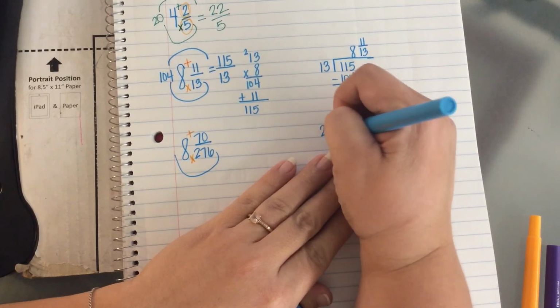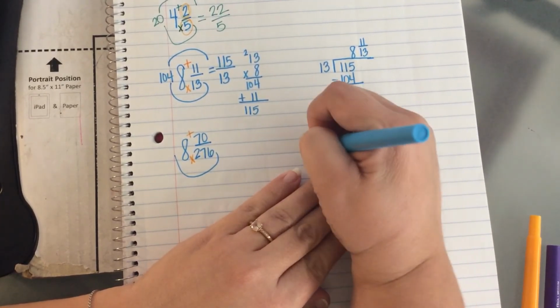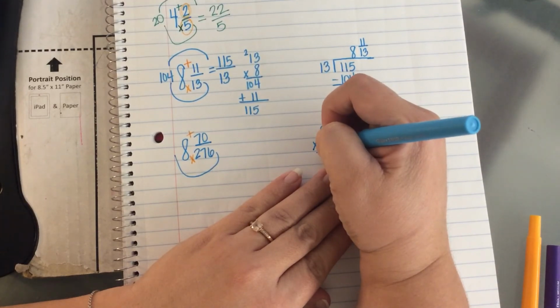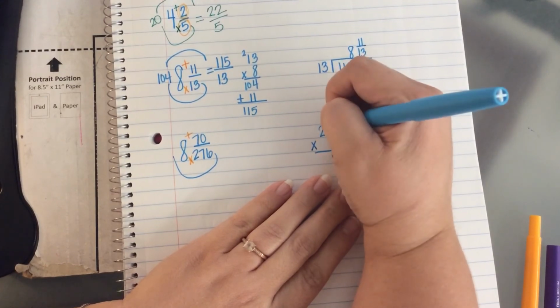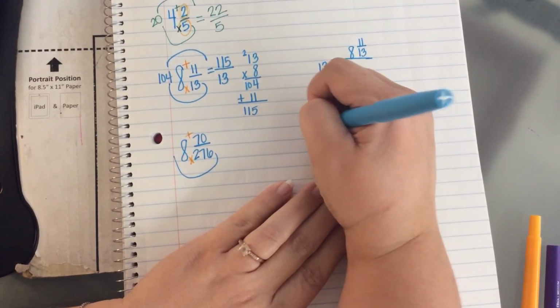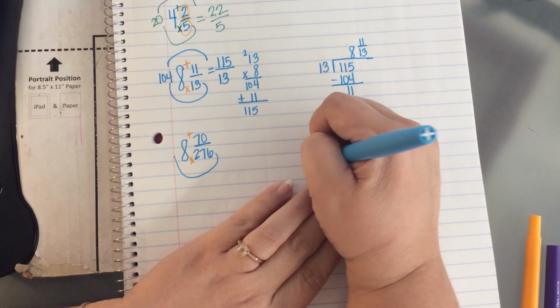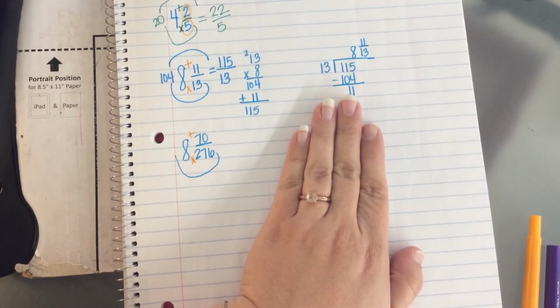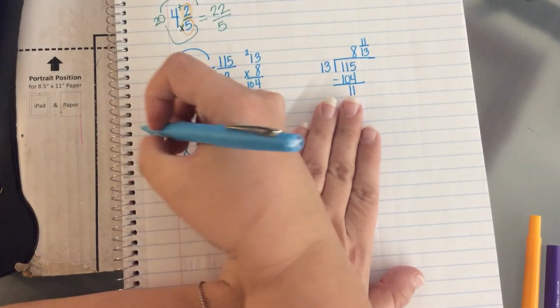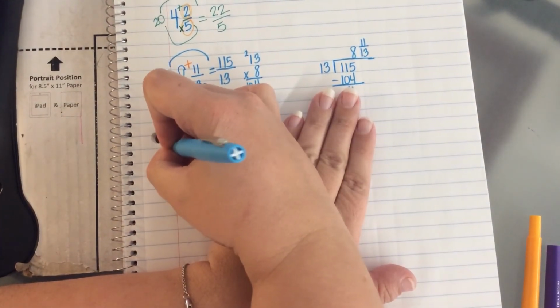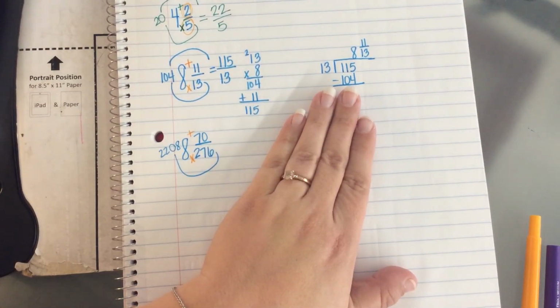So I'm going to come over here and I'm going to start multiplying. What am I going to multiply? 8 times 276. Excellent. Whoa, that's a big one. Once you've got the answer, you can tell me. 2208. Okay. So you should have gotten 2,208.